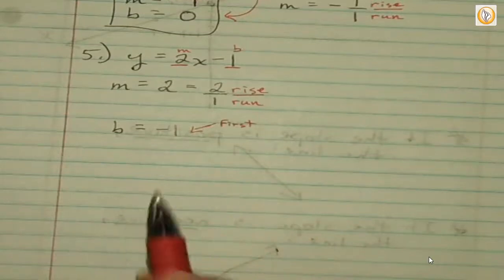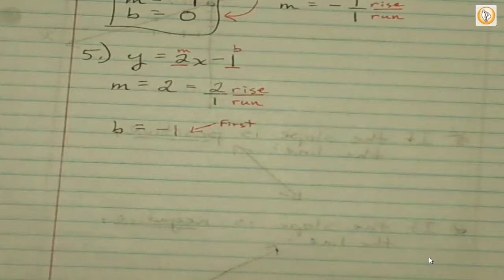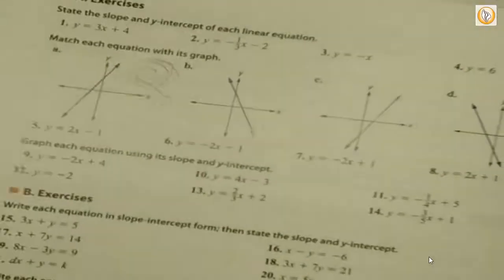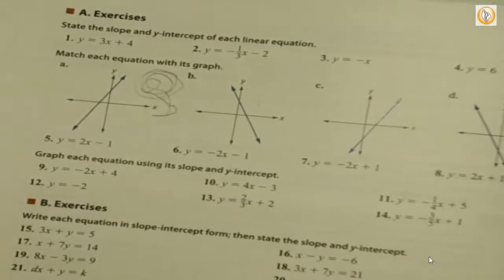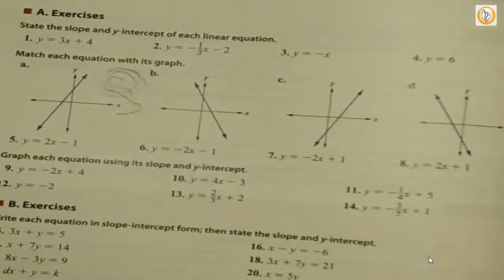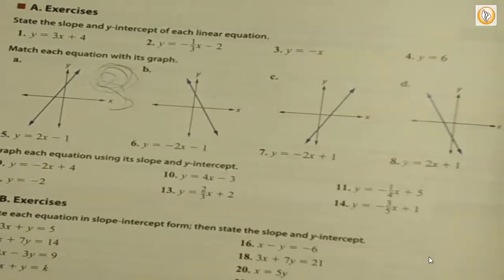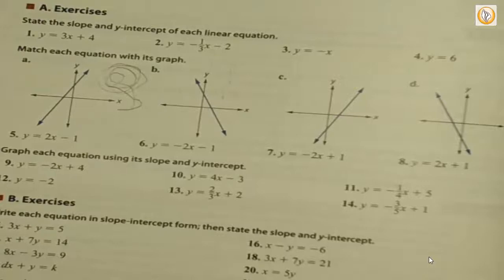Let me have your book. This book? Yep, that book. So look here. And ignore his drawing. I don't even know what that is. At least it's not inappropriate.